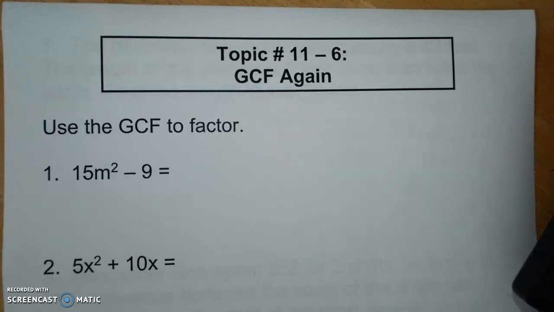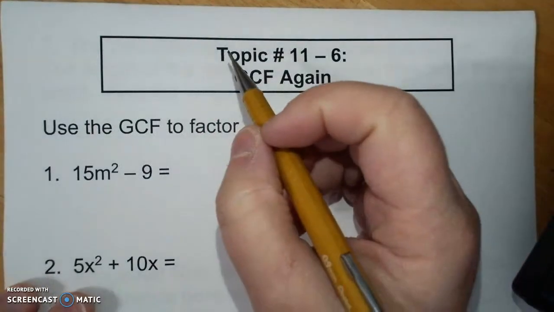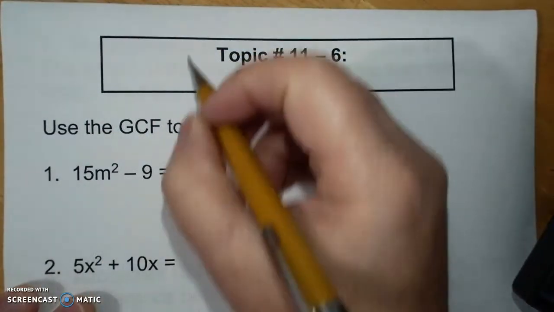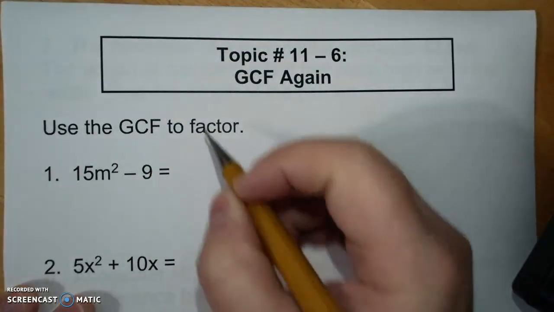In this unit, we have learned to add polynomials, subtract polynomials, multiply polynomials. So the logical thing would be, the next would be to divide polynomials. We're doing it in a different way, and we're calling it GCF. So what we're doing is, on this one, we're going to undistribute.